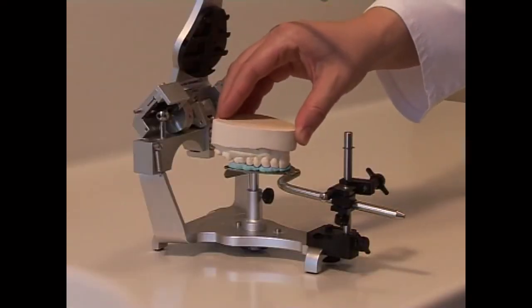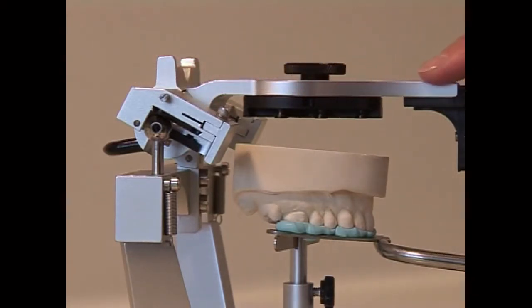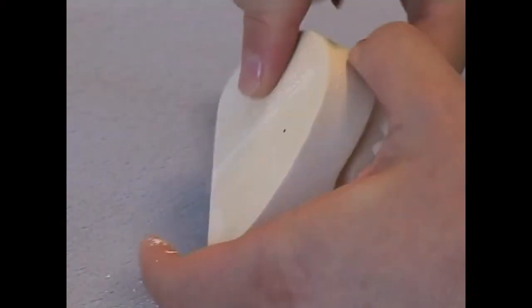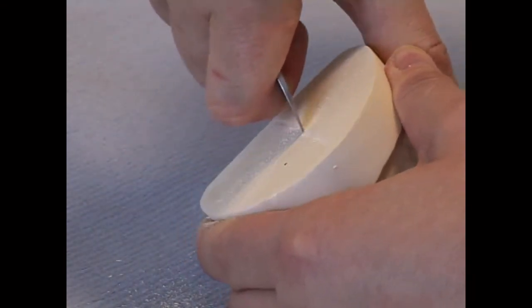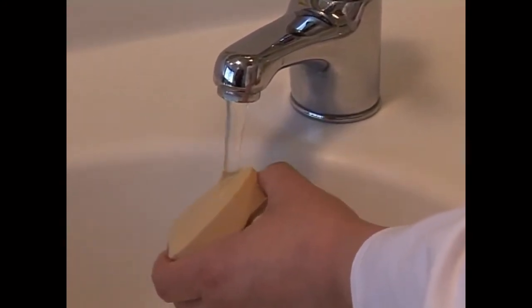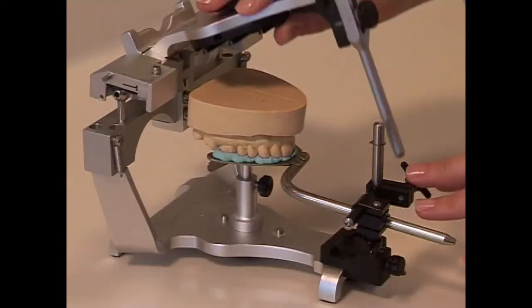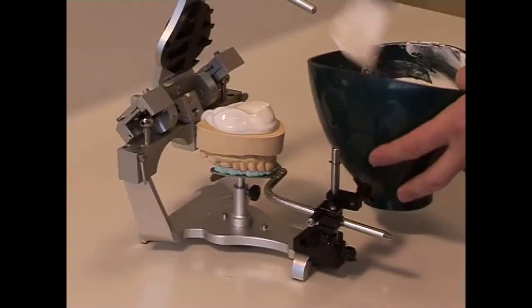You can now see the relationship of the upper cast to the condylar elements and the horizontal plane. Score grooves into the base to help relocate it should it become detached. Wet to promote adhesion to the mounting plaster. Use anti-expansion Artex stone for mounting with 30 ml of water and 100 grams of stone.